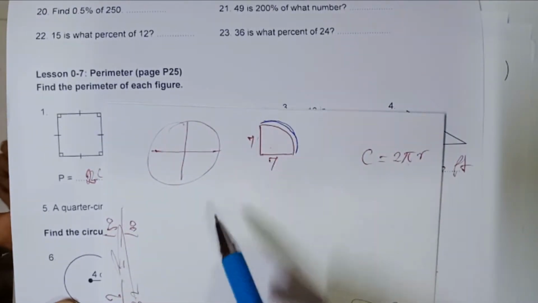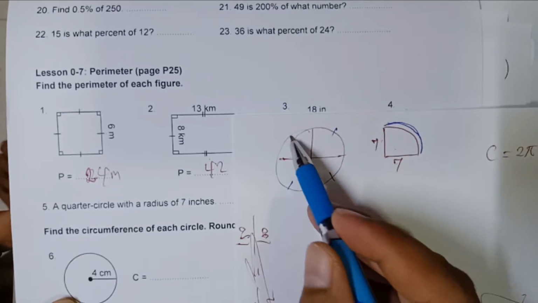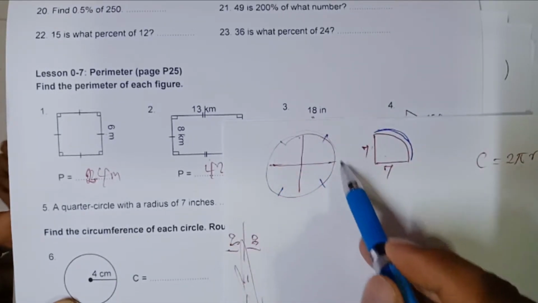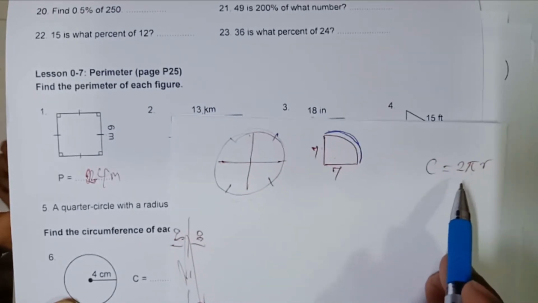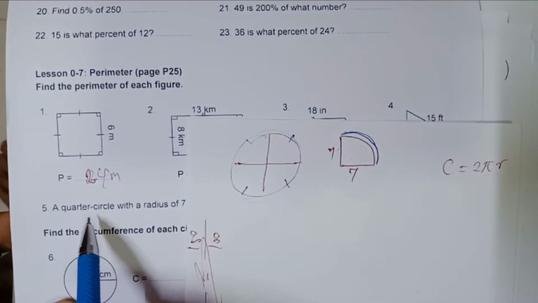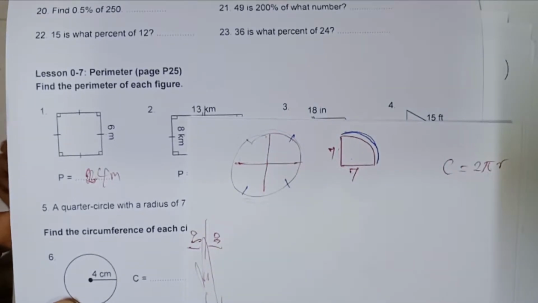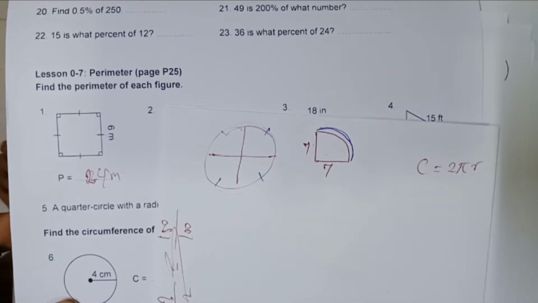But if you want to find each of these sections, because it's a quarter, so 1/4, you need to divide by 4. So once you find the formula, 2 times pi times 7, and then you divide that by 4, that will give you approximately 11. So this is 11.